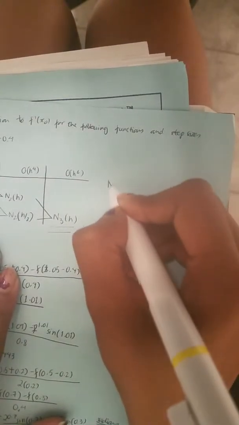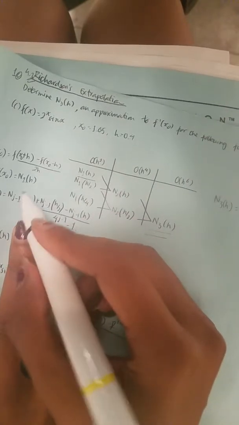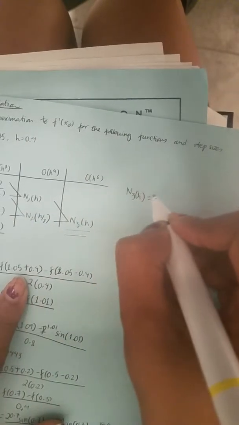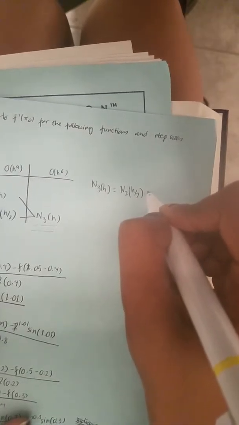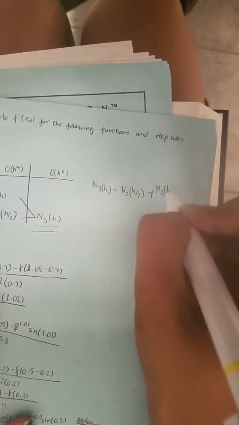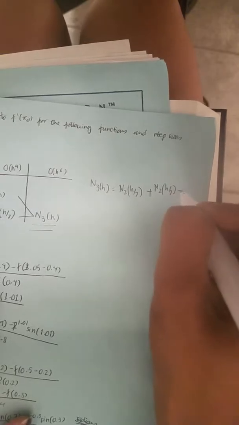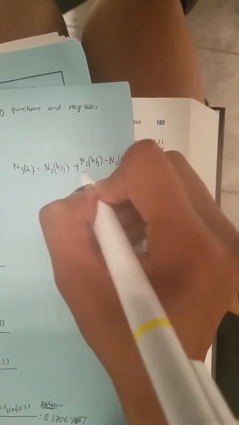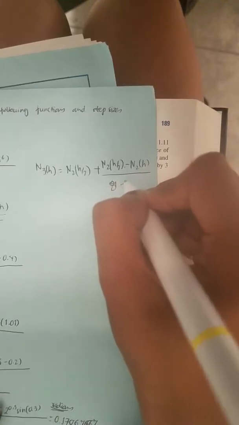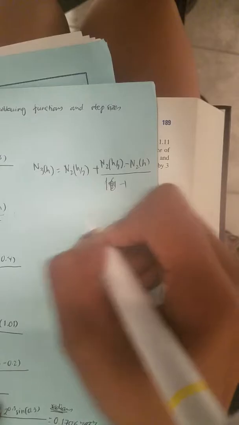So now we have both of these, which means this can finally give us N3 of h, which we are looking for. If I apply the formula right over here, it should give me N2 of h over 2 plus N2 of h over 2 minus N2 of h, over 4 to the j minus 1. So j here is 3. So 4 to the 3 minus 1, 4 squared is 16, minus 1, which is 15.